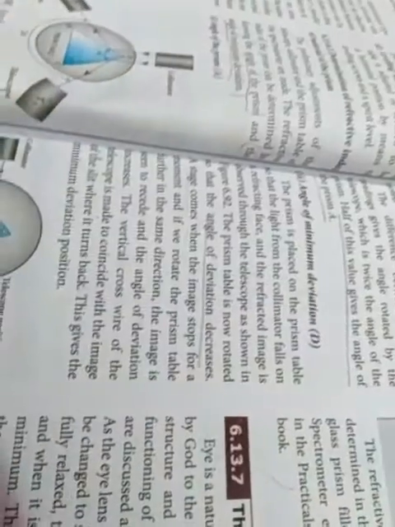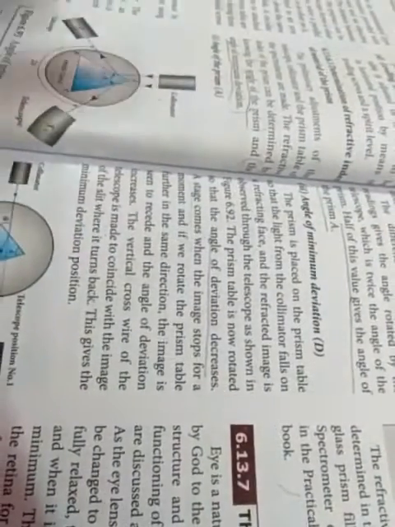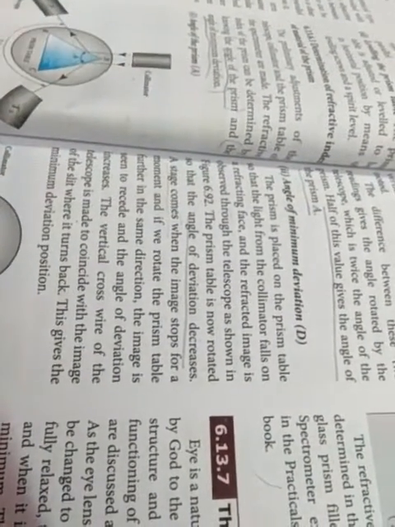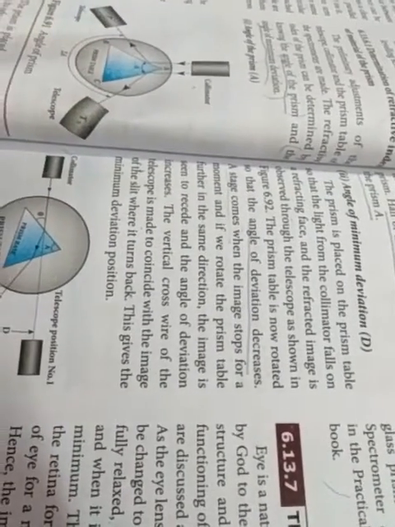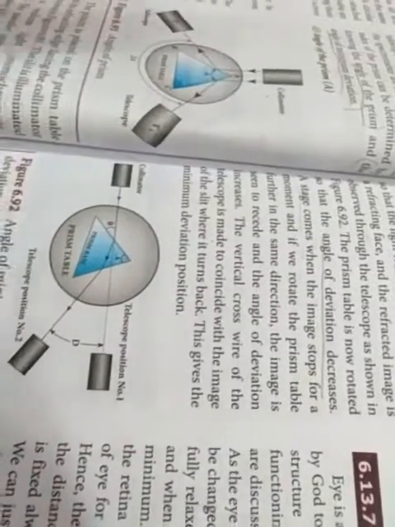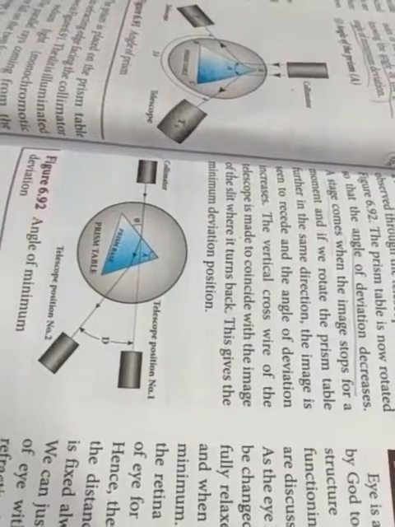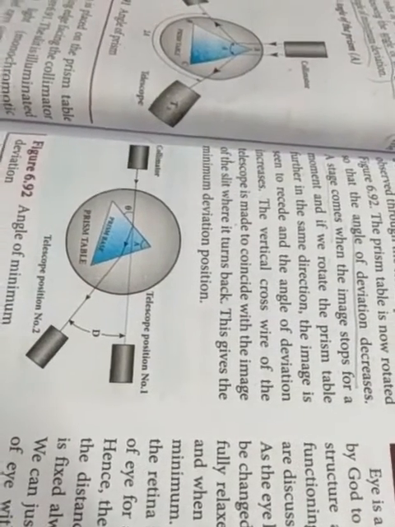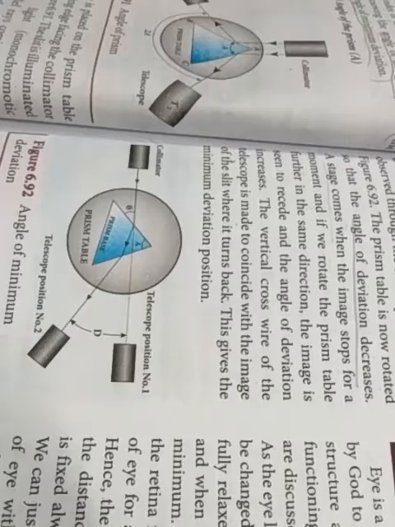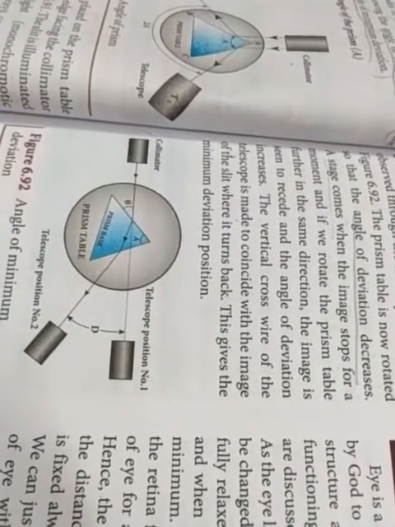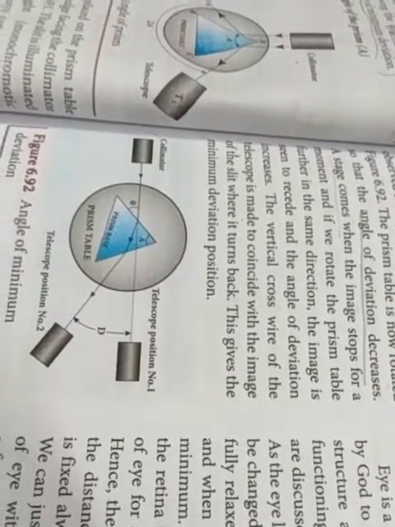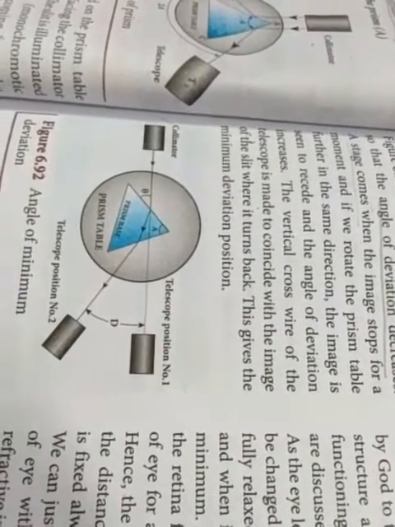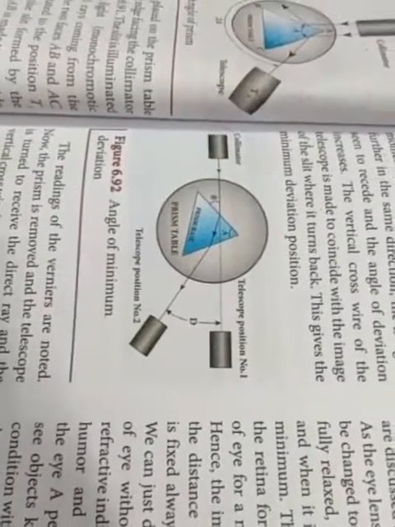The prism is placed on the prism table so that light from the collimator falls on the refracting face, and the refracted image is observed through the telescope. As the prism table is rotated, the angle of deviation increases. Move the telescope to follow the slit image, keep it in that position, and take the reading. Then do the same on the left side.